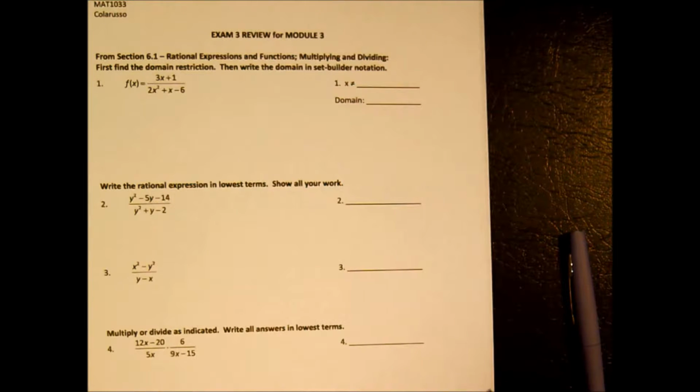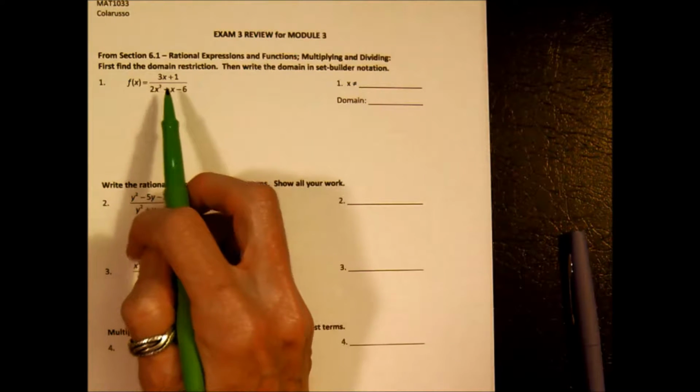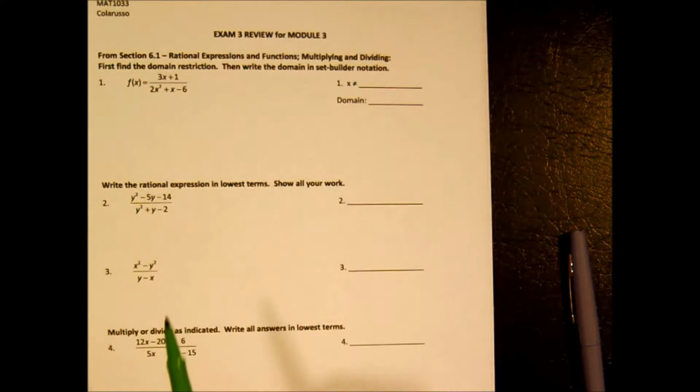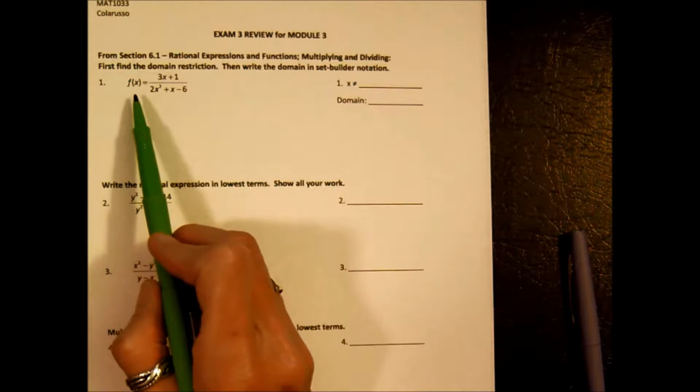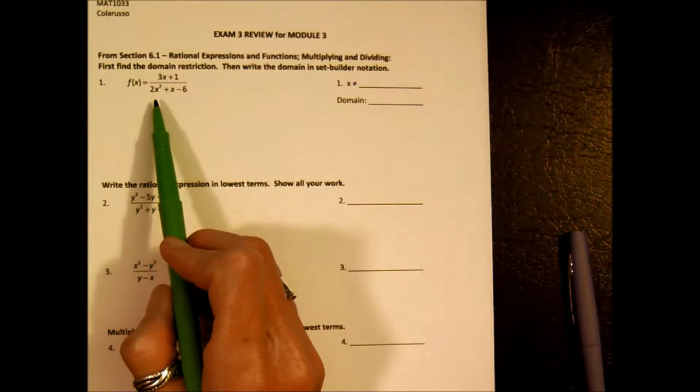This is the exam review for Module 3, so make sure you have your review printed and in front of you. If you will look at the first section, it's on rational expressions and functions, looking at domain restriction.